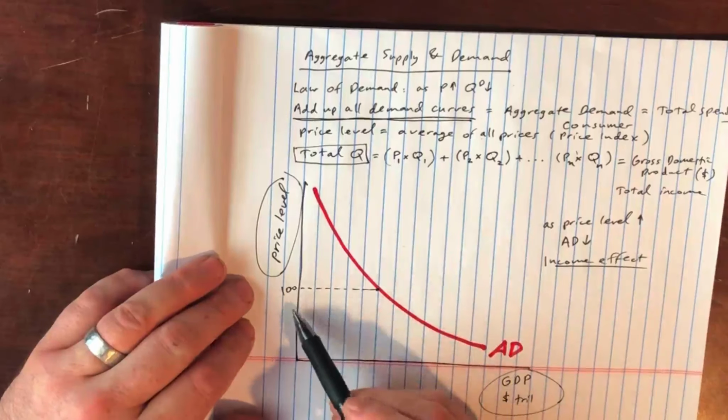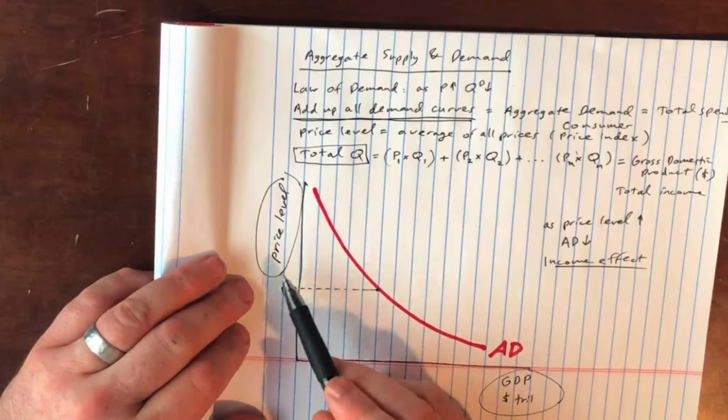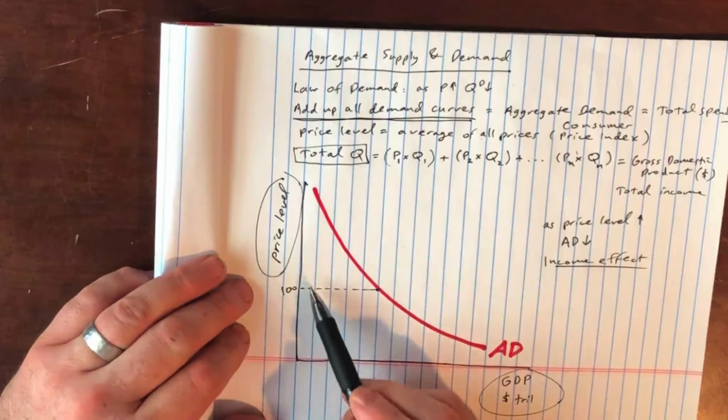Okay, now we don't use units in here because the units aren't really all that meaningful except in terms of their change, right? So let's say that at a price level of 100, we have a total spending equal to, let's say, $8 trillion. Okay, this is in trillions of dollars down here.